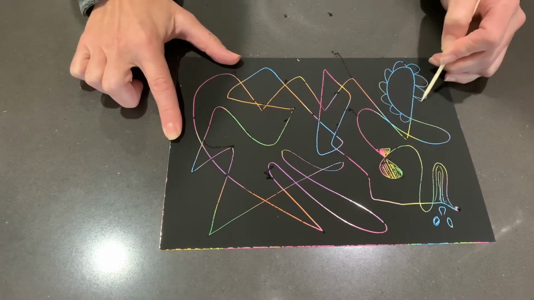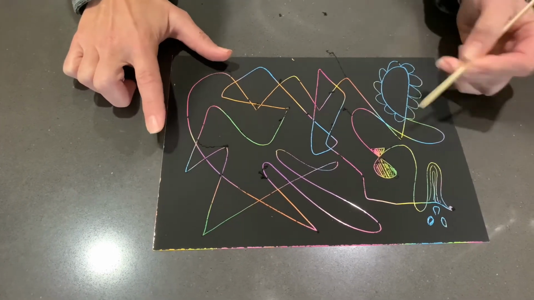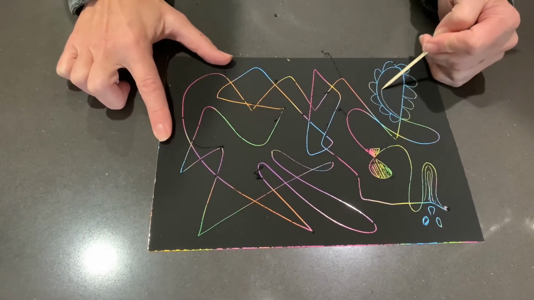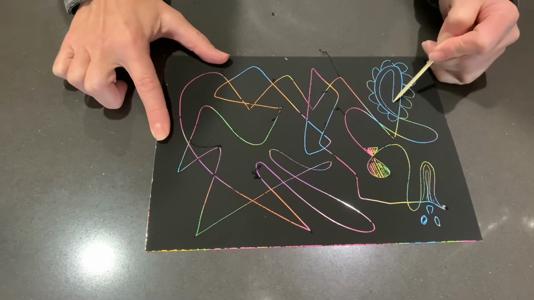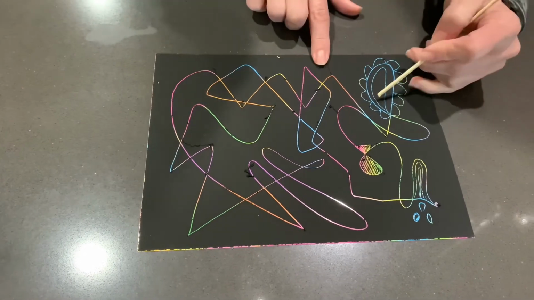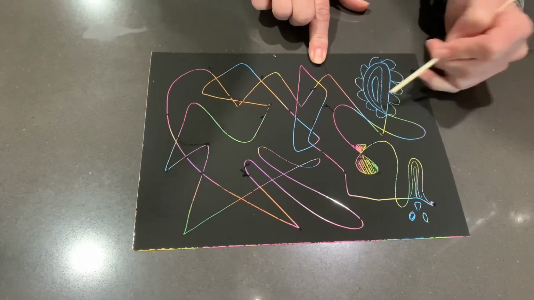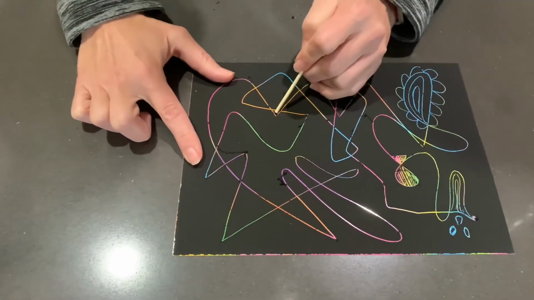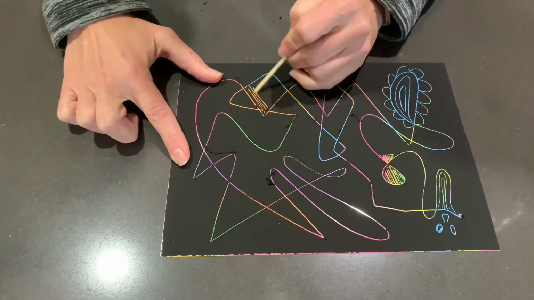So you're going to continue to do this and continue to work and turn all of the fun shapes you find into things that you might recognize. Maybe I want to turn my stylus over and scratch off more. So I'm going to find another shape. Maybe this one right here is a cool square. Maybe I just want to scratch this one all the way off.